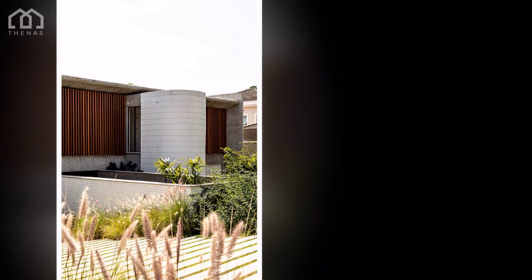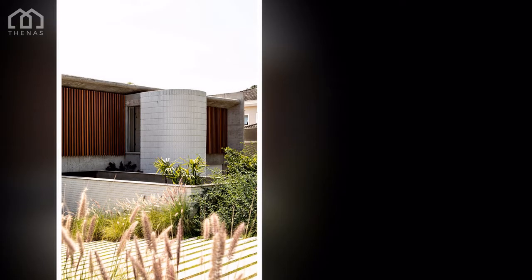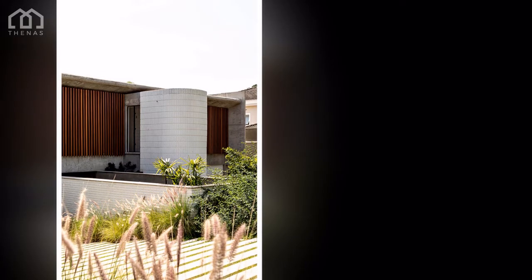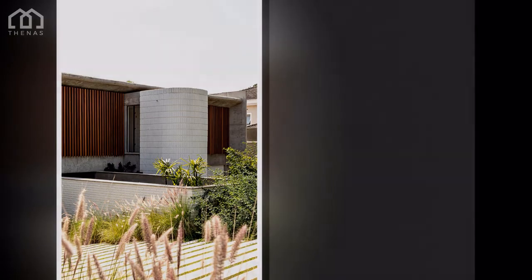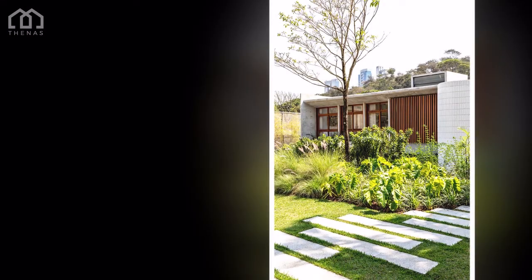The main visual alteration to the front was the creation of vertical wooden fins covering a very varied set of windows, bathrooms, pantry, laundry area, etc., facing the street.